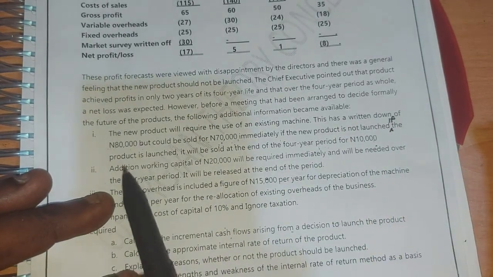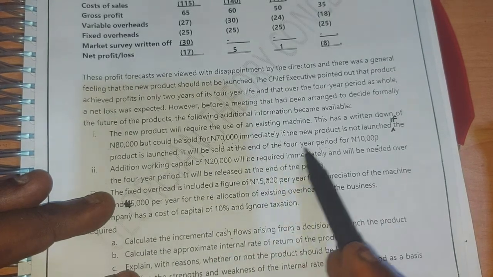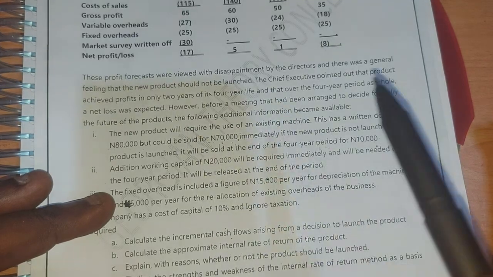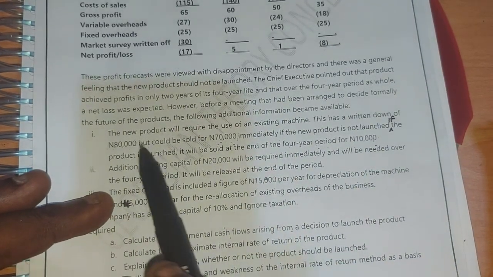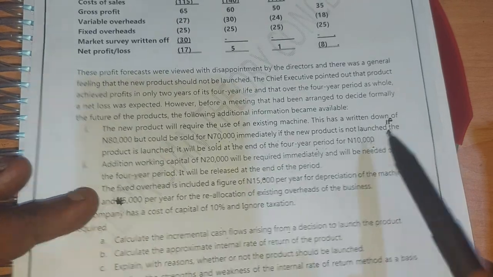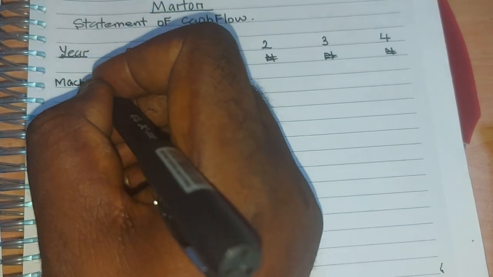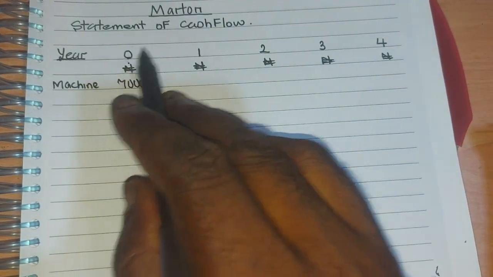And also, if we accept the launching of the product, the machine could be sold at the end of 4 years. Don't forget, the machine is an existing asset. So we have our cost of machine, which is 70,000, and it will be sold at the end of 4 years.